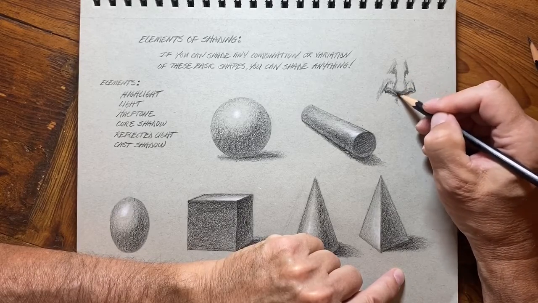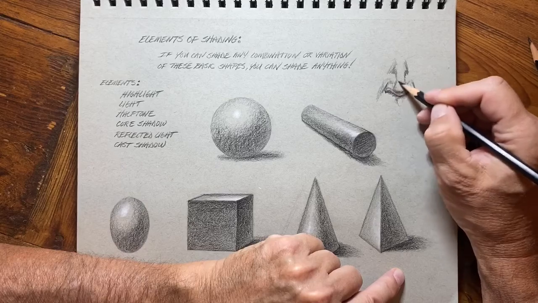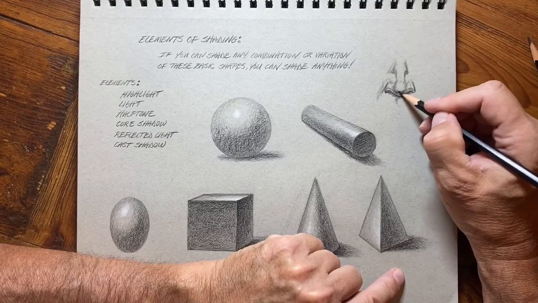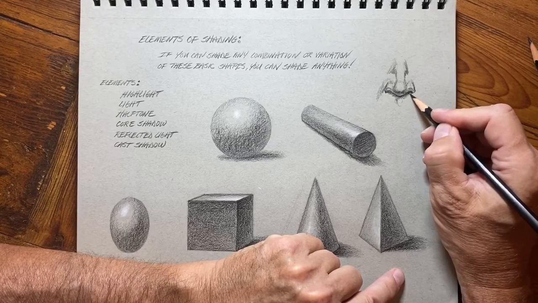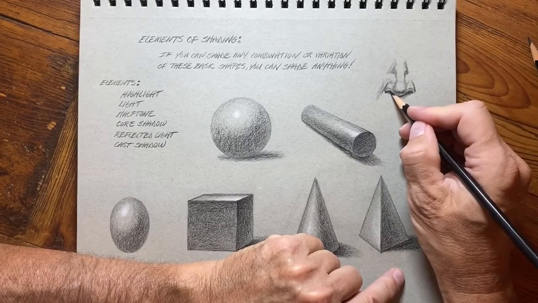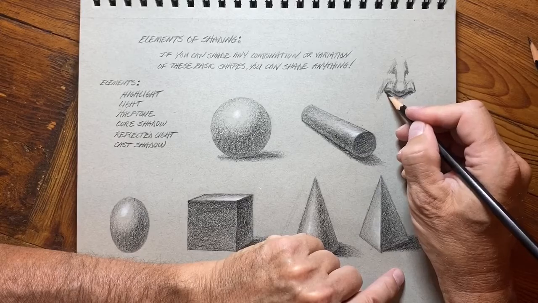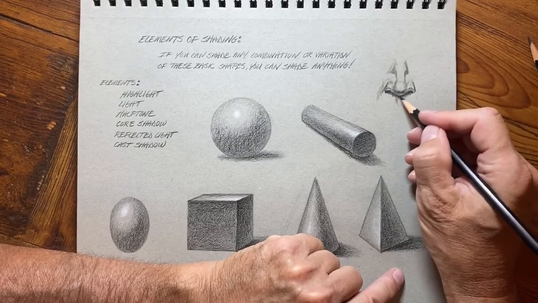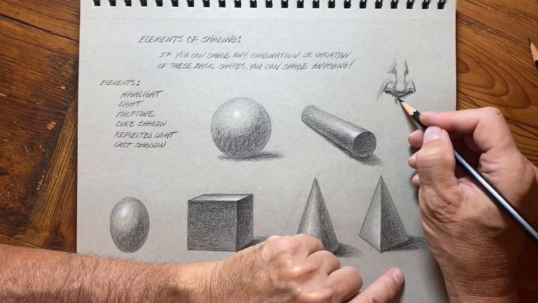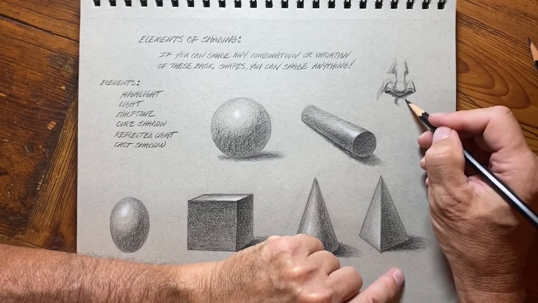So the tip of the nose is very much like shading a sphere. It's rounded through there. Darkest dark inside the nostril with a cast shadow. The big ball of the nose is going to cast a shadow. And then right in here we have the philtrum, the little area above the mouth.